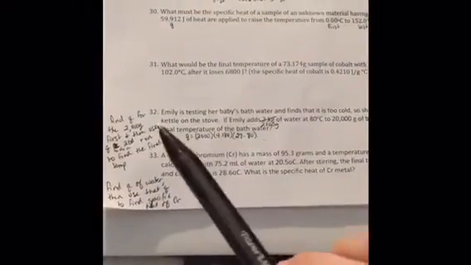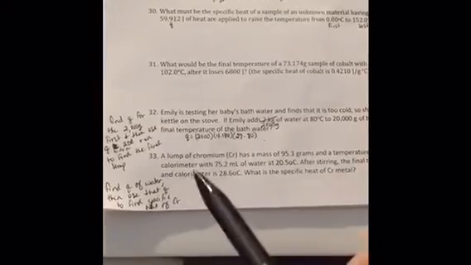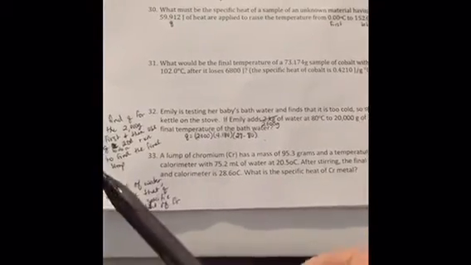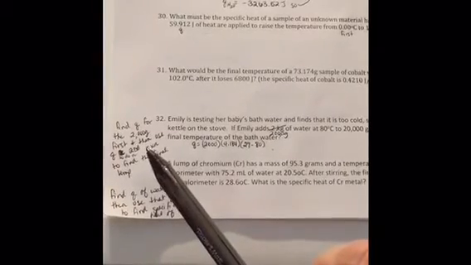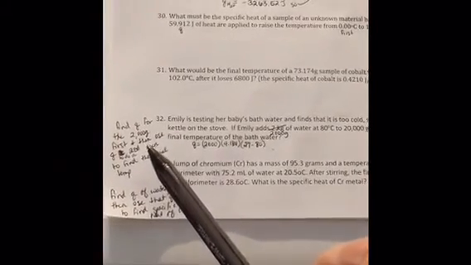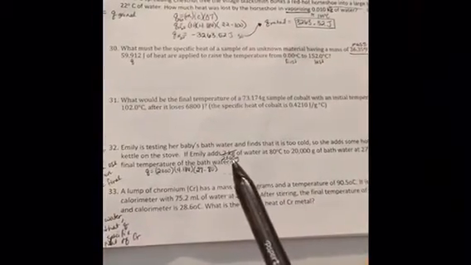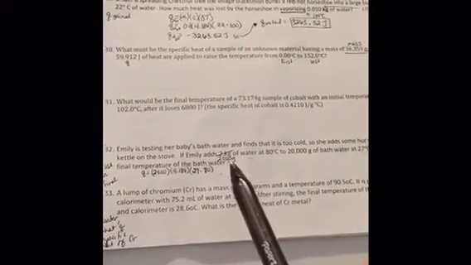On the next one, okay, so the very last part of this review, you're going to use MCAT 2 different times. Once to figure out how much energy the water gained, to figure out how much energy the substance lost. And so like right here, you're going to figure out how much energy the 2,000 grams of water lost.